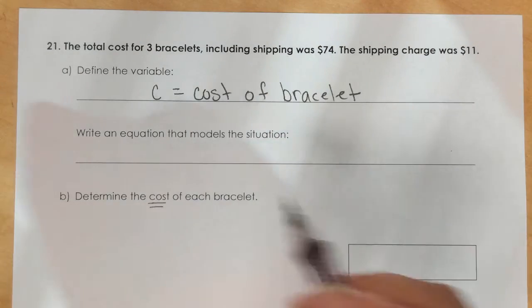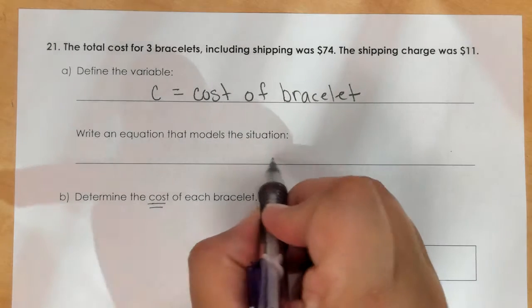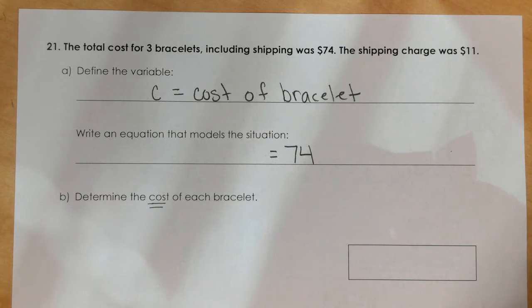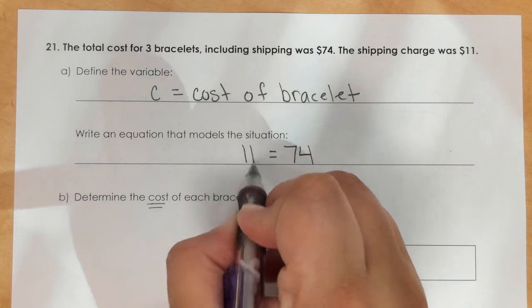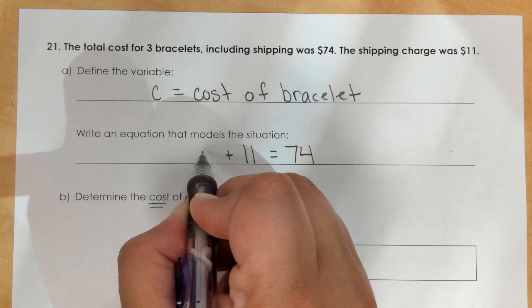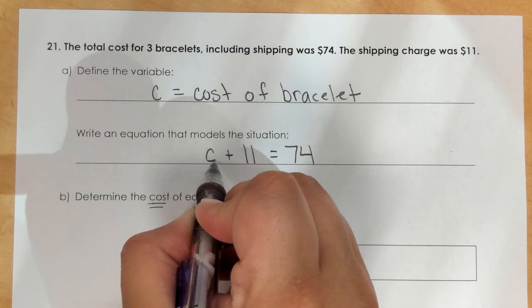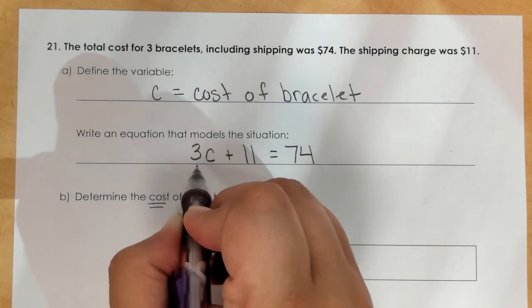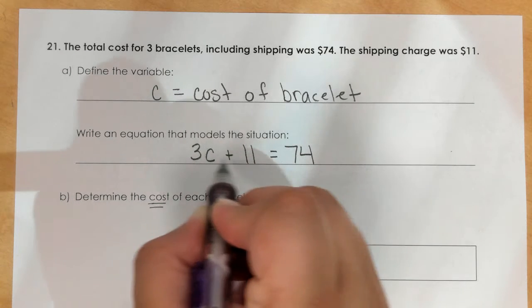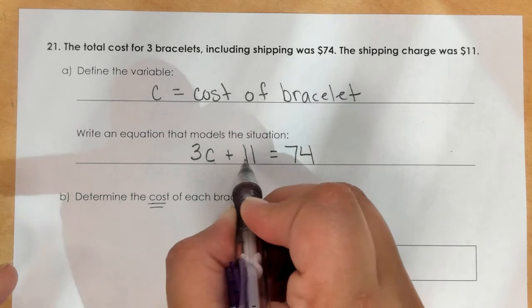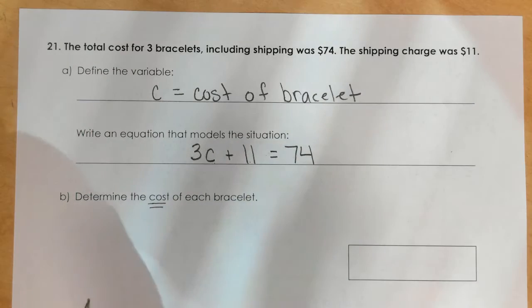So write an equation that models the situation. Well, I do know that my total amount of money that I spent was $74. I also know that the shipping was $11 and that was non-negotiable. I need to know how much was the bracelets, and I bought 3 of them. So this is my situation. 3 bracelets times unknown amount of money plus $11 shipping equals $74 total.